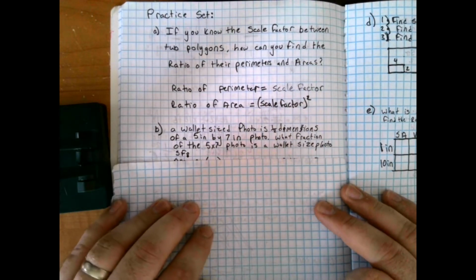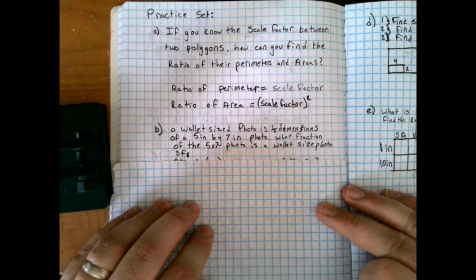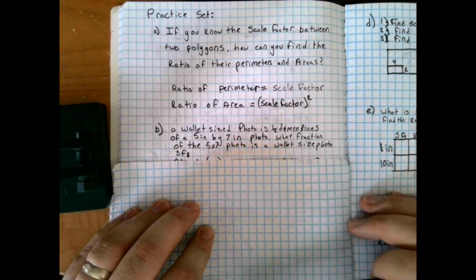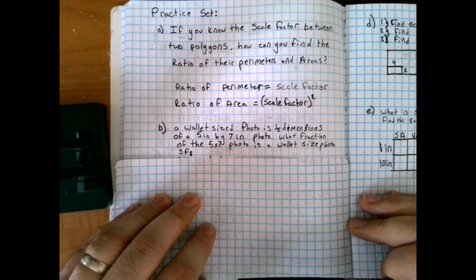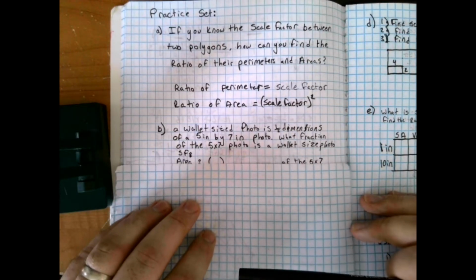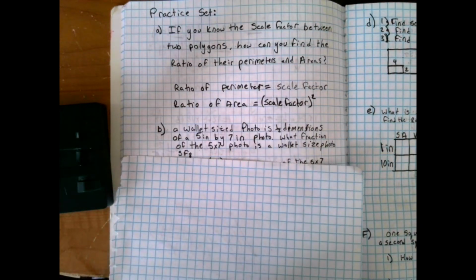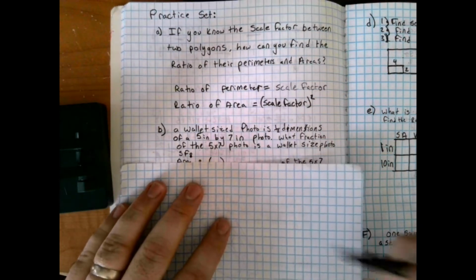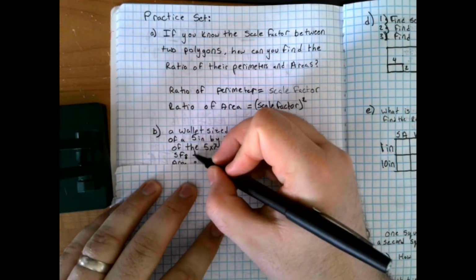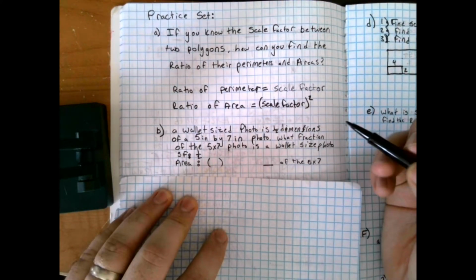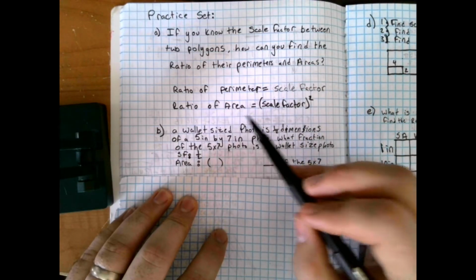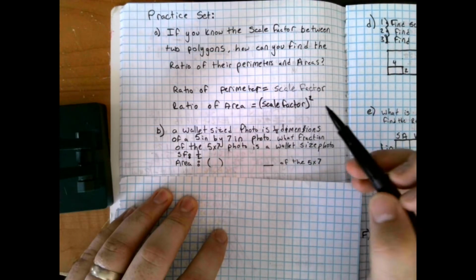practice set B. A wallet-sized photo is 1/2 of the dimensions of a 5" by 7" photo. What fraction of the 5 by 7 photo is a wallet-sized photo? Now, our dimensions are 1/2, so our scale factor is 1/2. To find the ratio of the area, remember it's the scale factor squared.